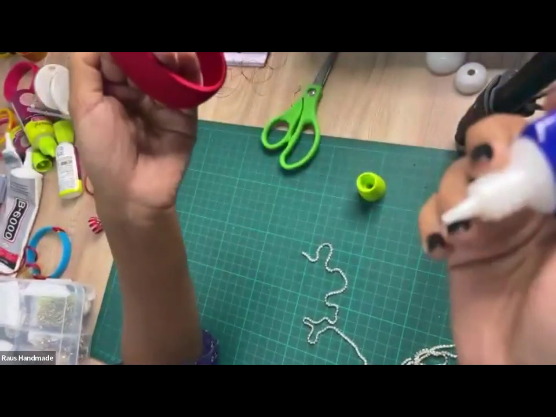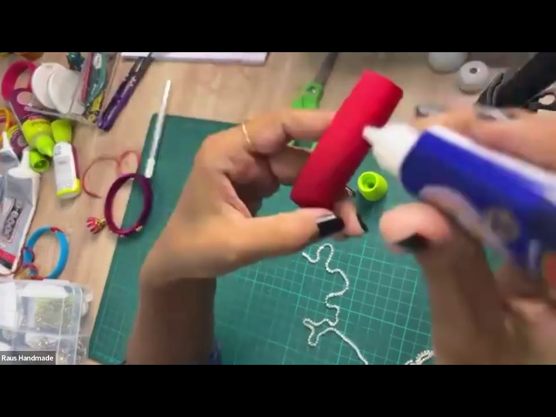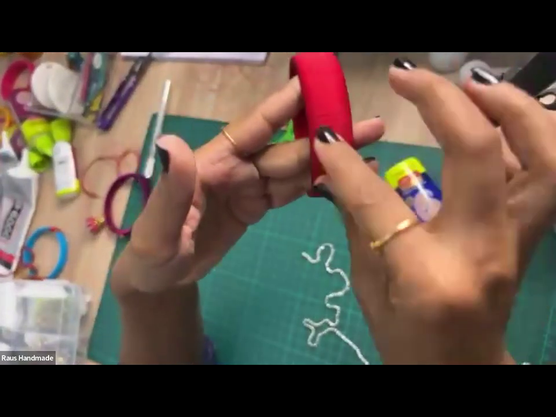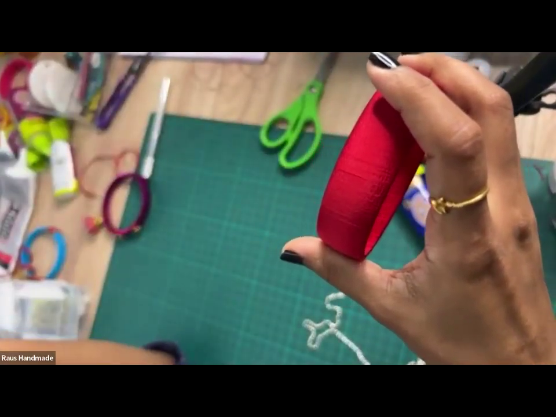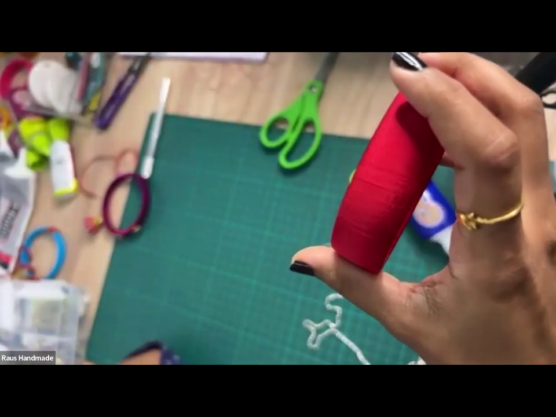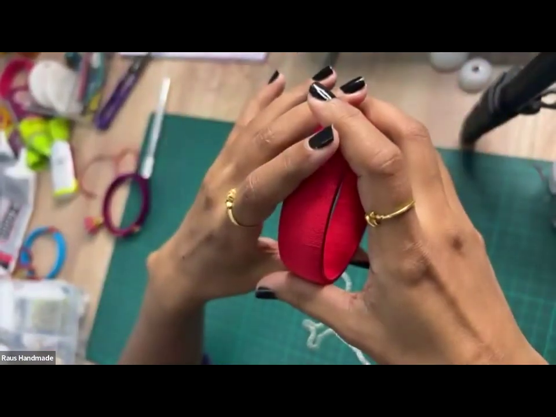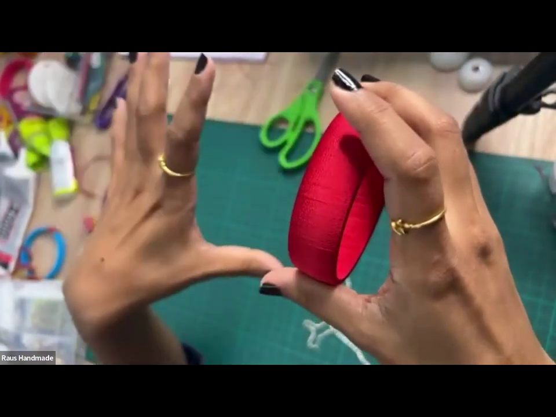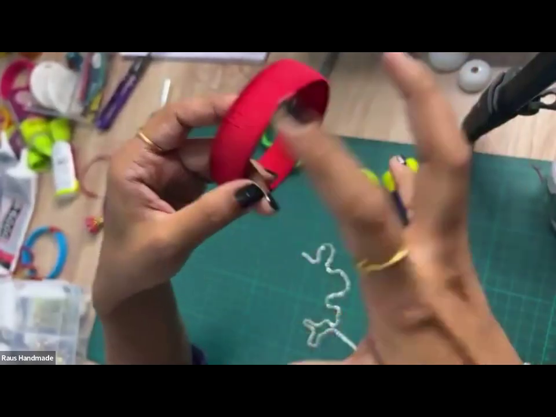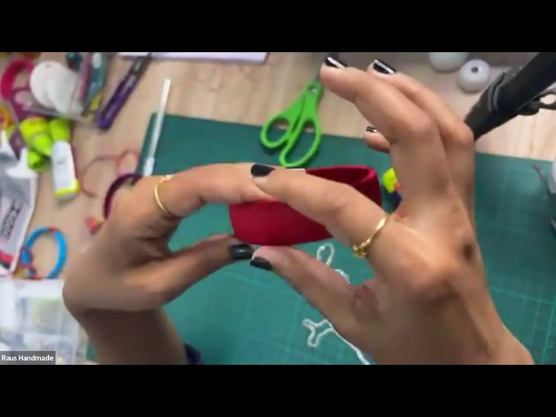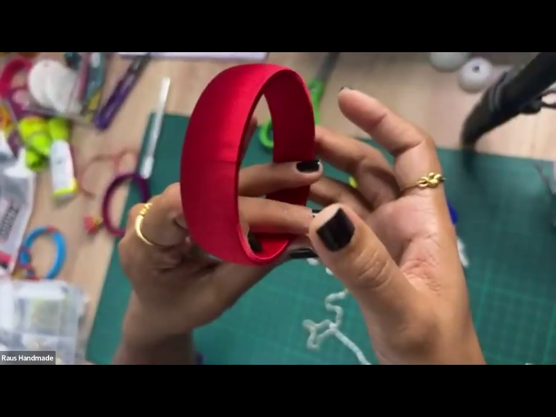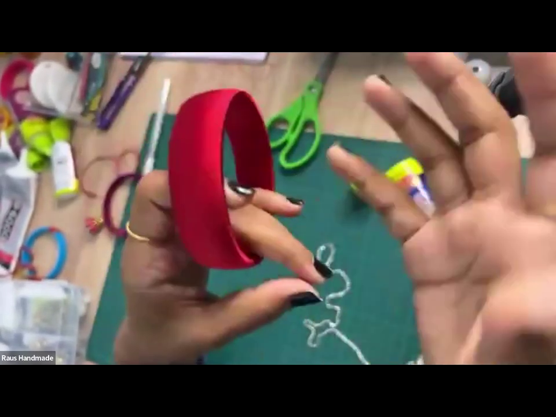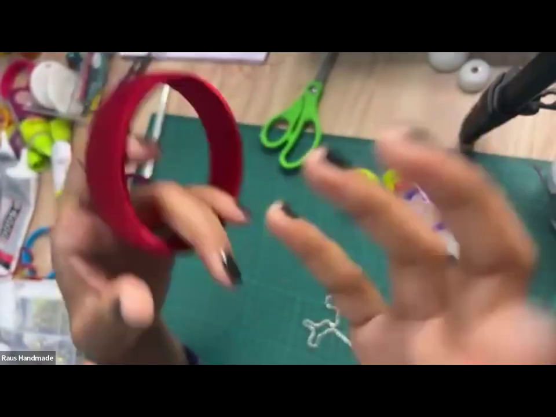For example, I'm going to write a letter R. Remember, you have to mention to the client that only this many letters can be written on this bangle. You have to practice before how many letters you're going to cover, because that depends on the font you choose as well as the size of the bangle.